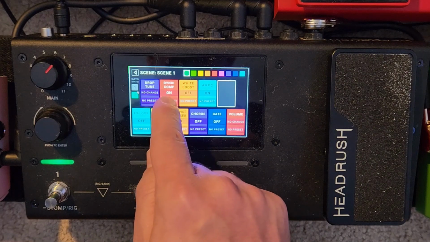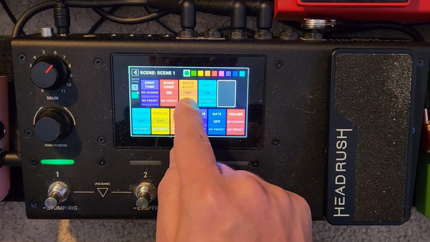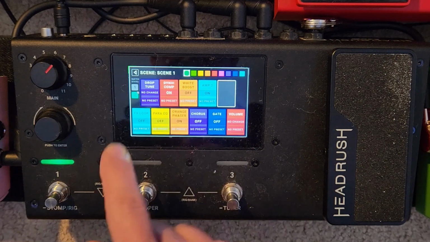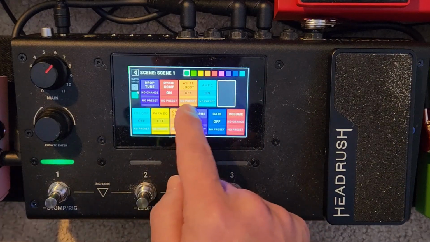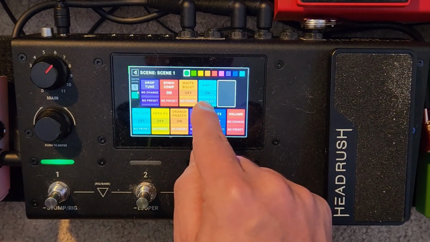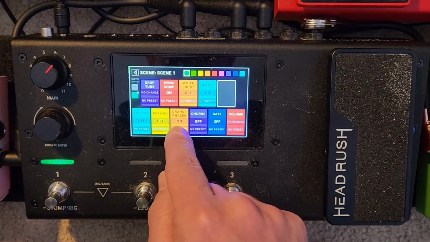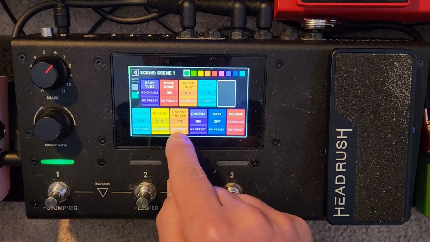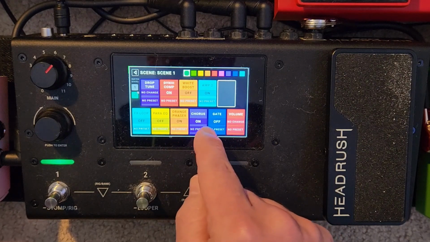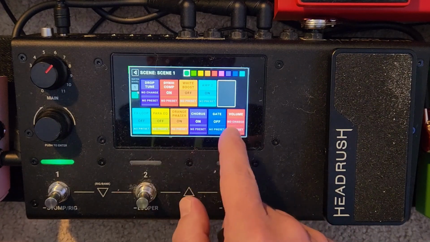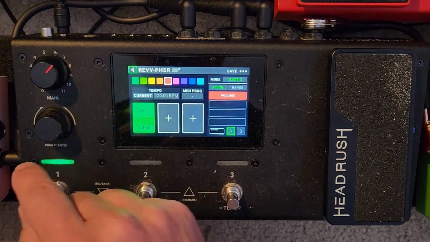So now our compressor is going to be set to on. Our boost is still going to be off. I'll show in a minute why I'm doing that. Amp is going to be on. Effects loop off. Parametric EQ off. We're going to have our phaser on. We're going to have our chorus on, and then we're going to have our gate off, volume, no change. So there's our first scene.